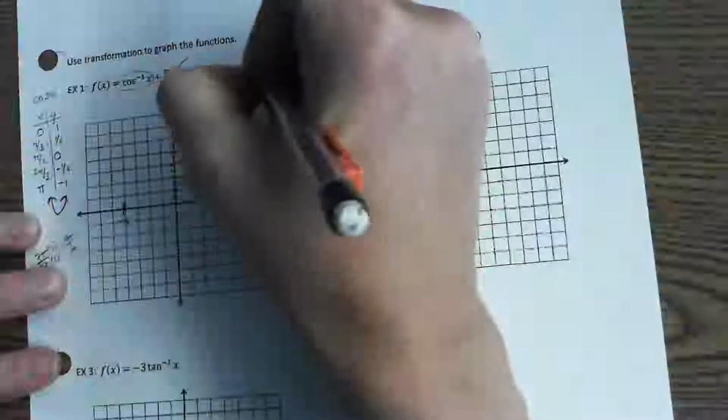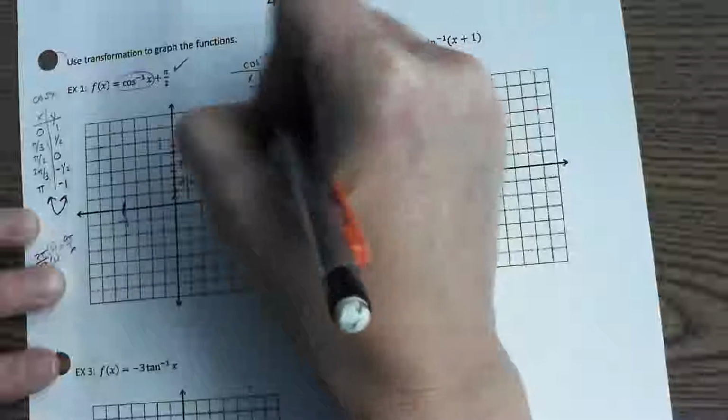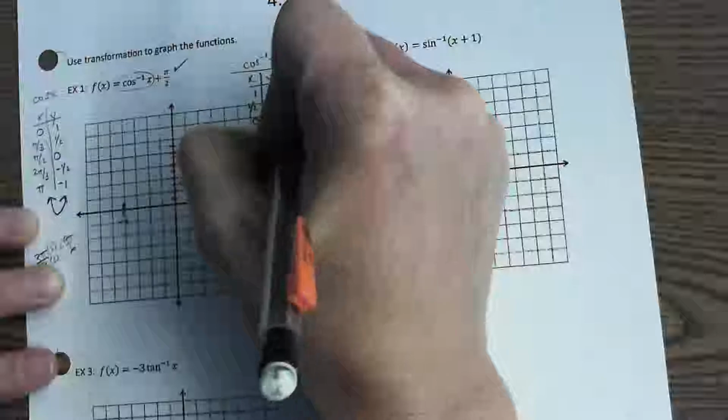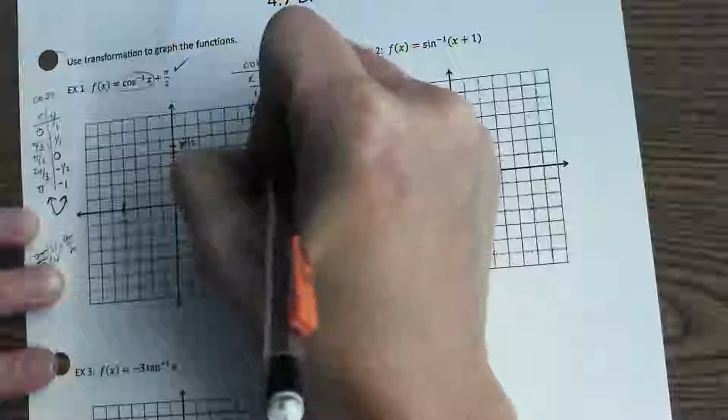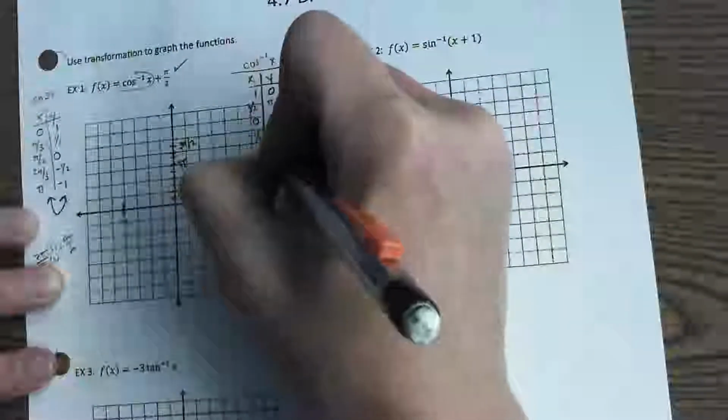So inverse cosine of x will be 1, 0, 1 half pi over 3, 0 pi over 2, negative a half, 2 pi over 3, negative 1 pi.